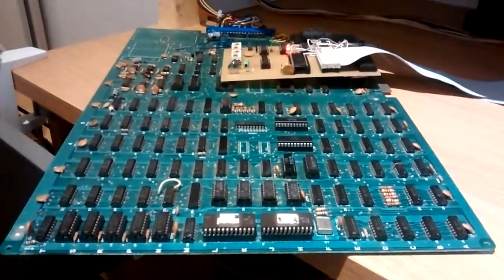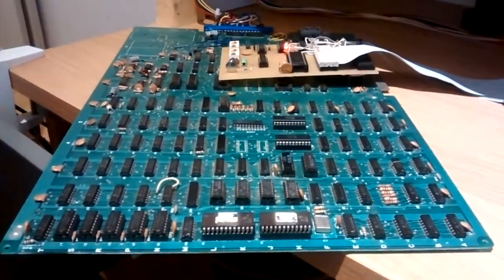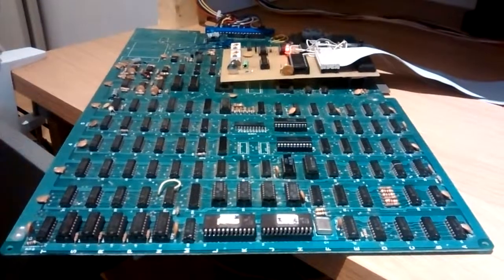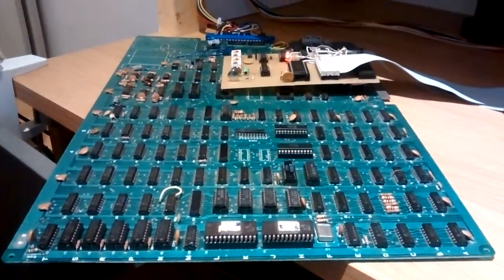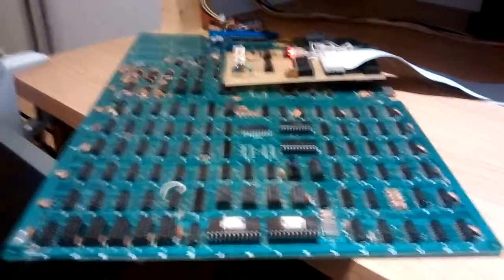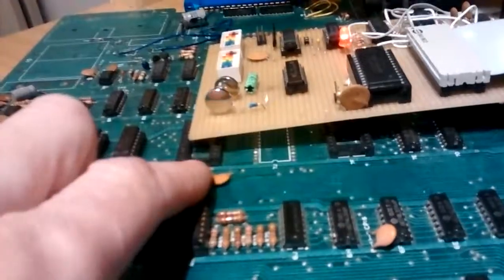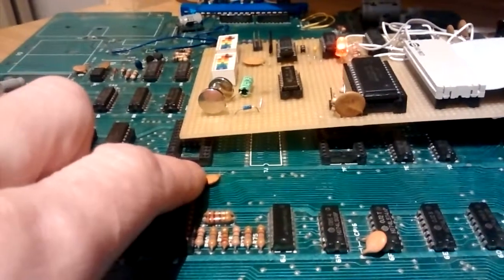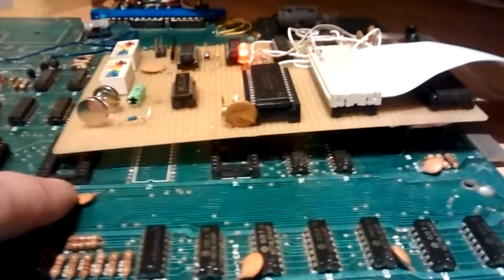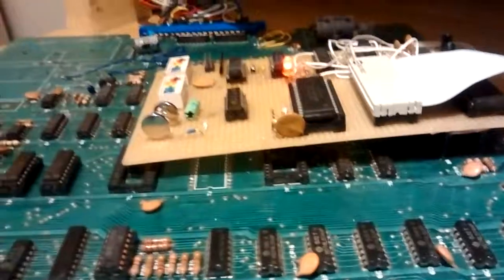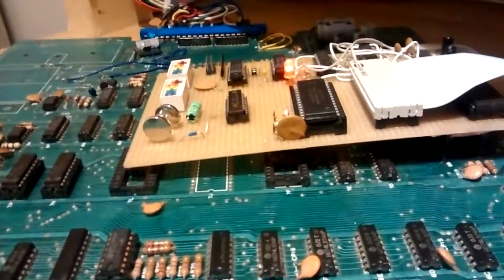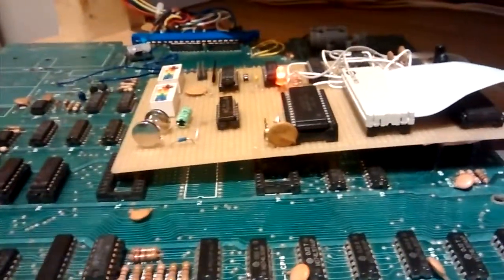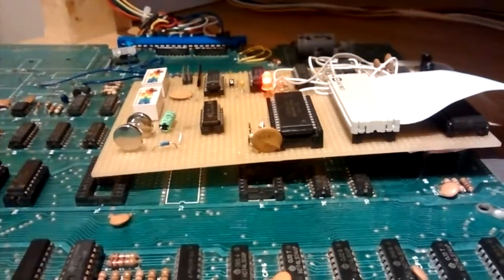Right, this is the second video. We're going to now load in the Galaxian code and run it on this Galaxian board, which is a little bit strange since we don't have any program ROMs in this board. So when we do this, we're going to use the emulator to run the code and store the code in its RAM.